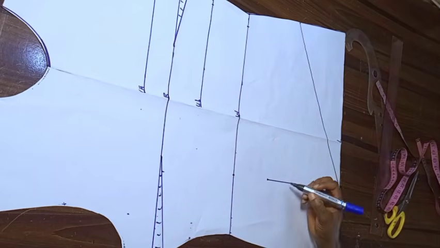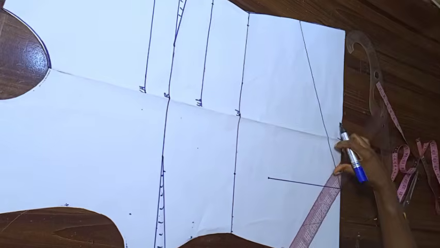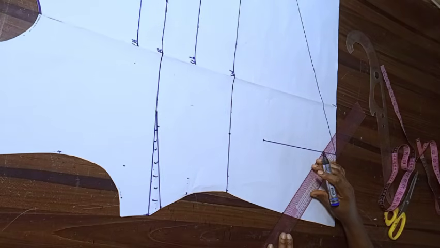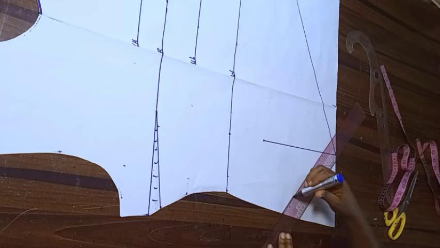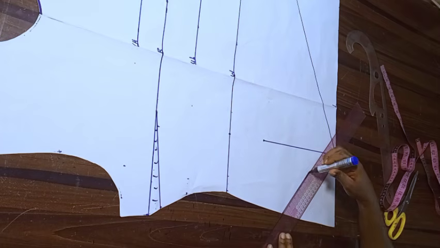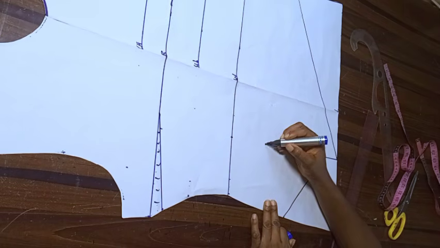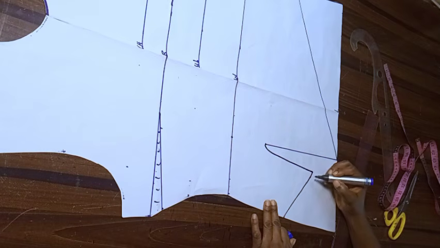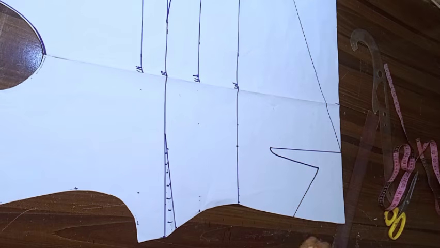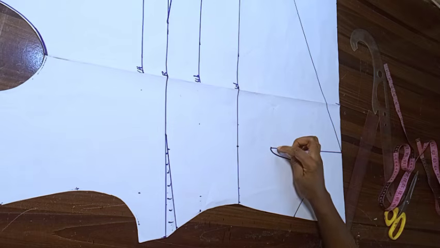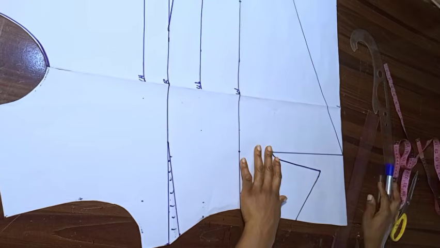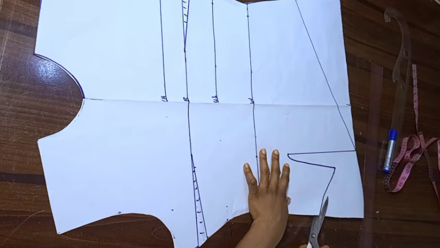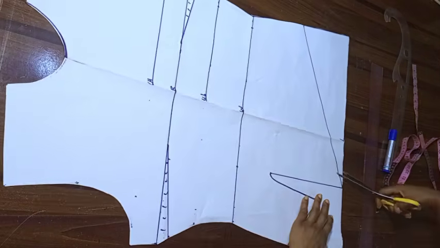Then from this other 7 inches point, I'll go ahead and slant it down this way, okay? And then from that 4 inches point, I'll connect it down. And this is what I have, okay? This is our asymmetric hemline. So the next thing is to cut it out. Let's do that, guys. Just watch what I am doing.